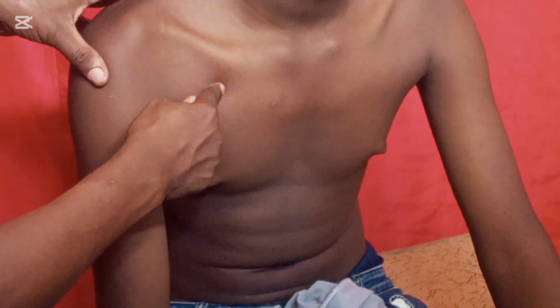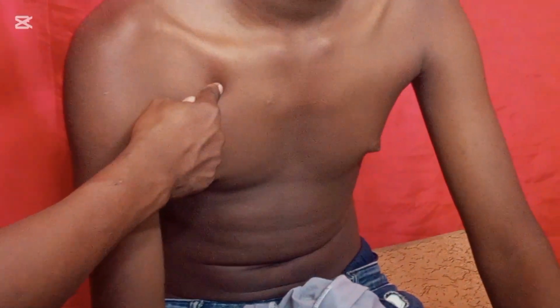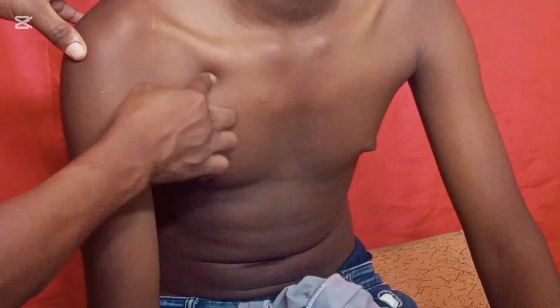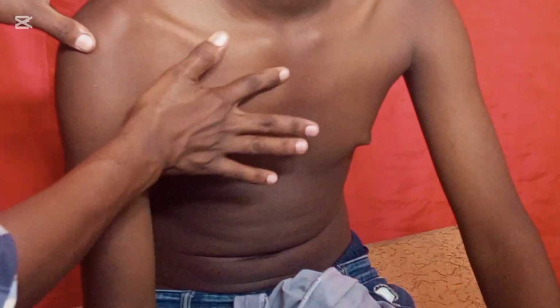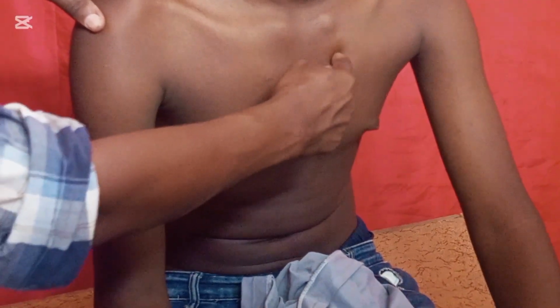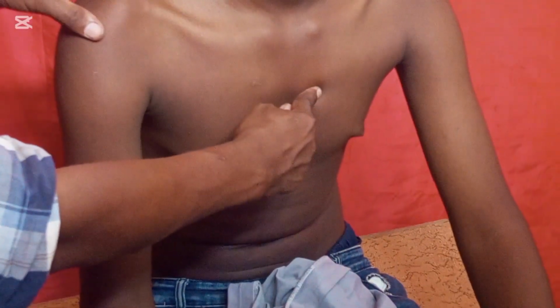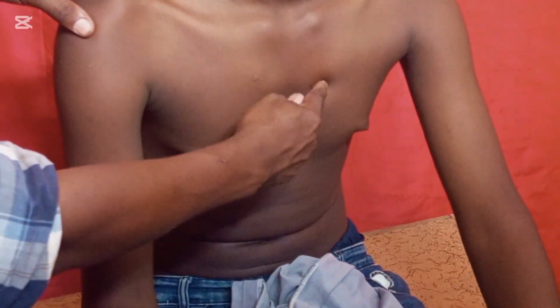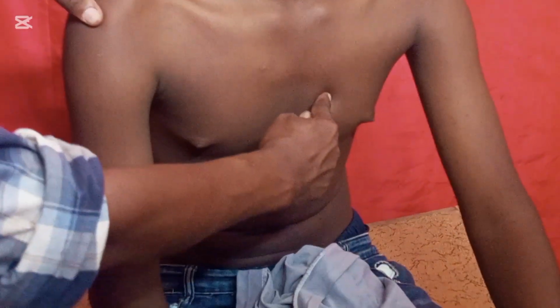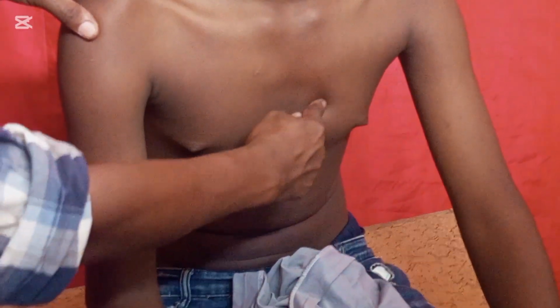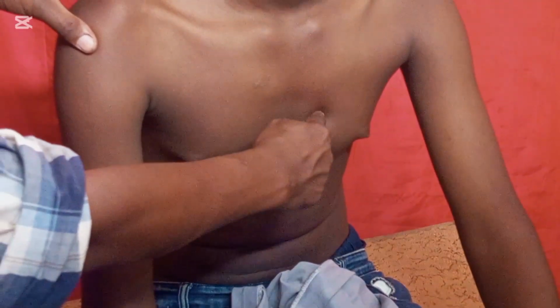Here is the second intercostal space on the right side of the sternum. Here is the aortic valve. Then we move directly into the second intercostal space on the left side of the sternum. Then we move to the third intercostal space on the left side of the sternum. Here is Erb's point. Then we move to the fourth intercostal space on the left side of the sternum. Here is the tricuspid valve.